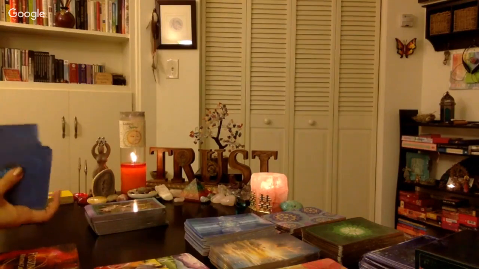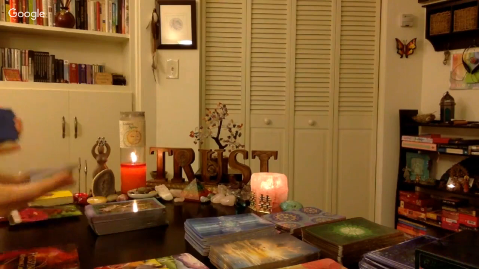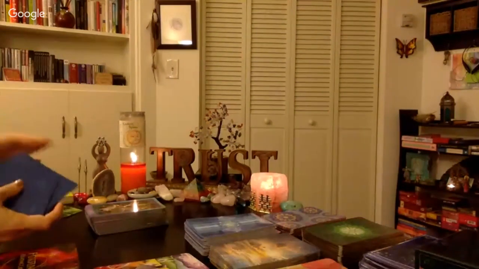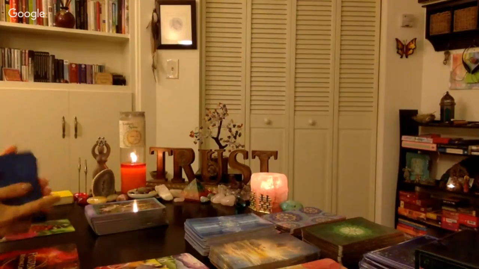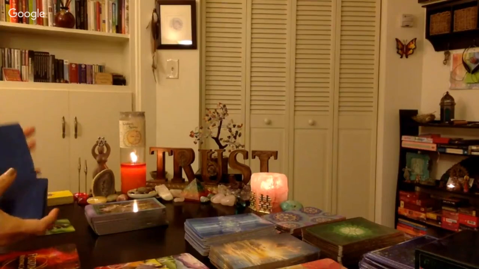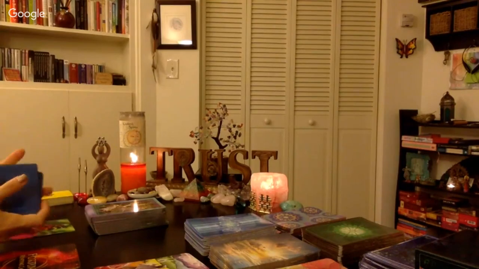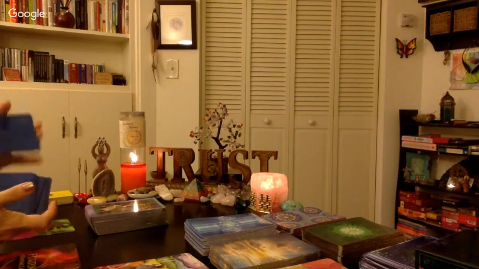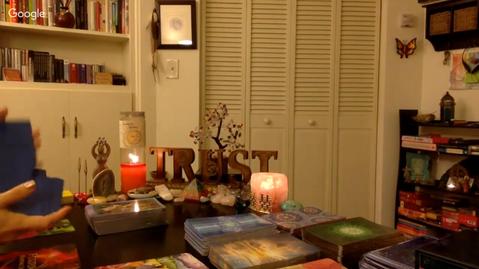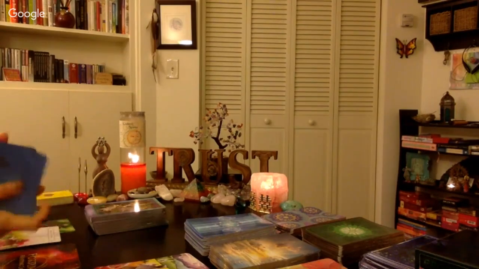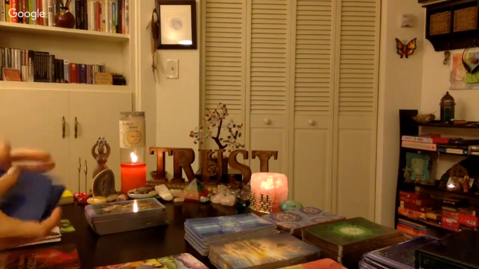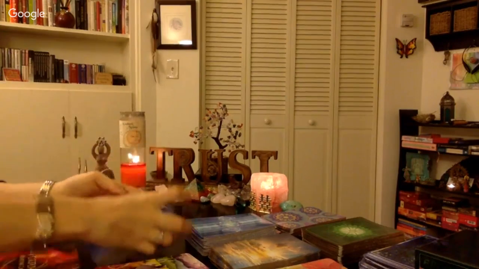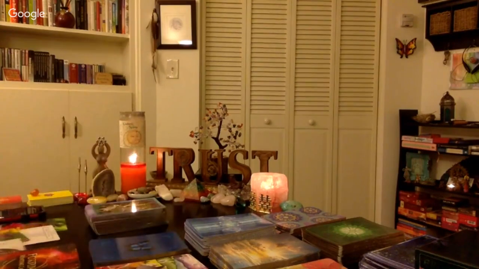That one wants to come out. 2 more for Aaron Wilson about what 2018 holds or looks like. How is 2018 looking for Aaron Wilson? Okay, interesting. So 4 cards came out.